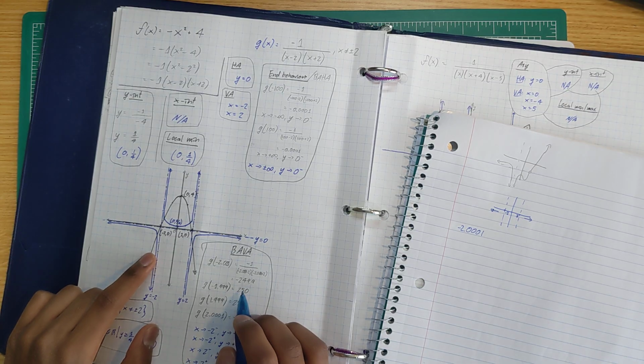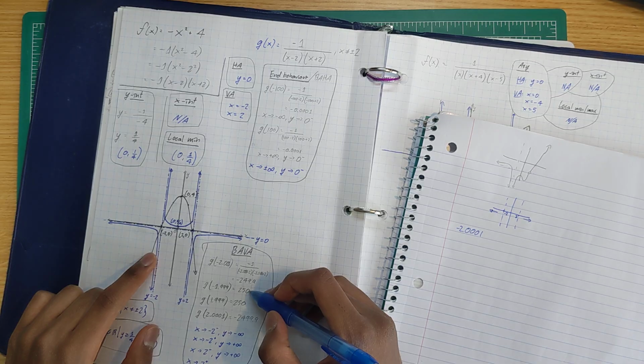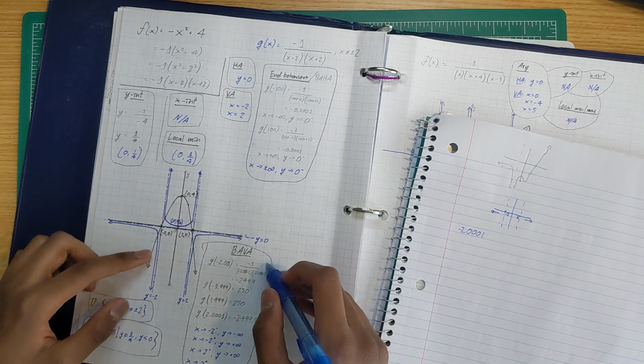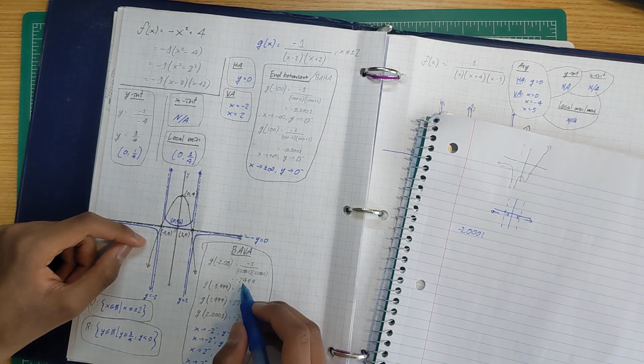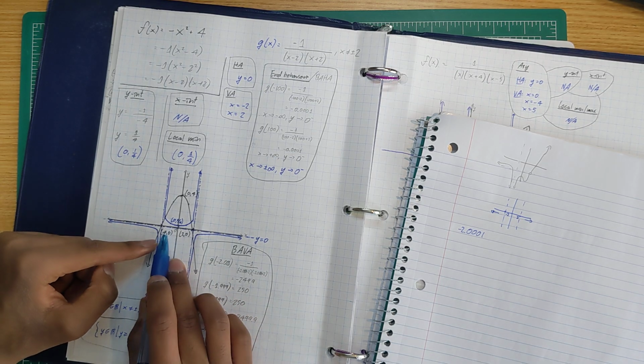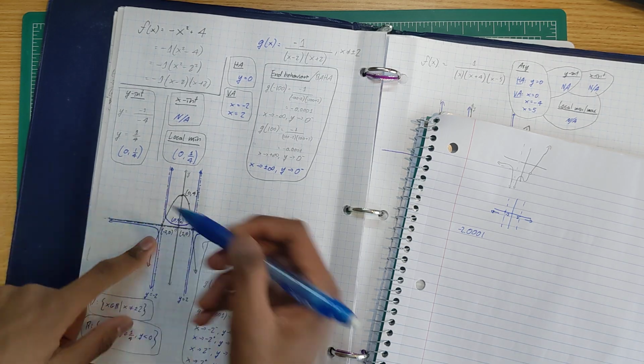Let me see. Why does this say? Oh, okay. This is negative 2 on the left side because a larger negative number moves to the left, right?